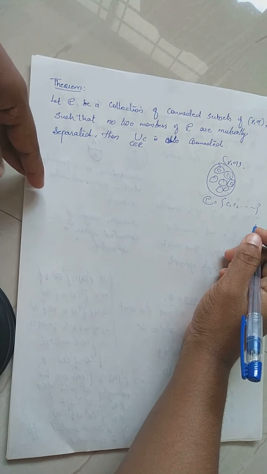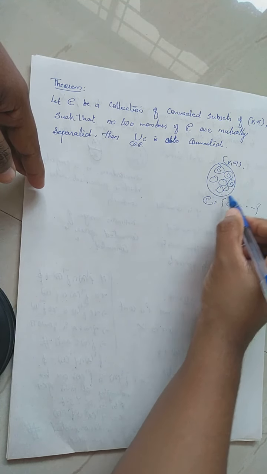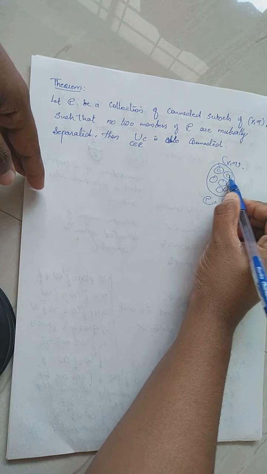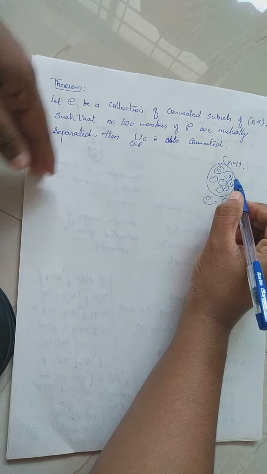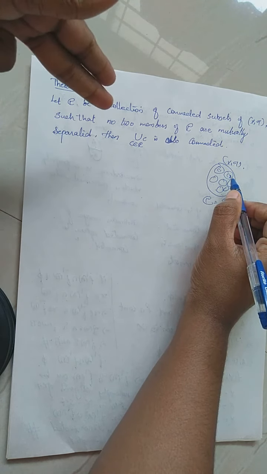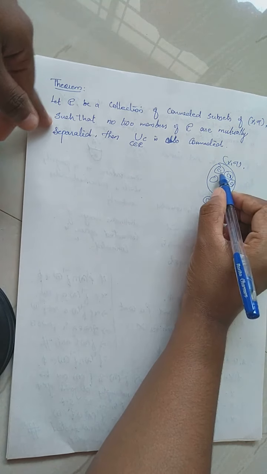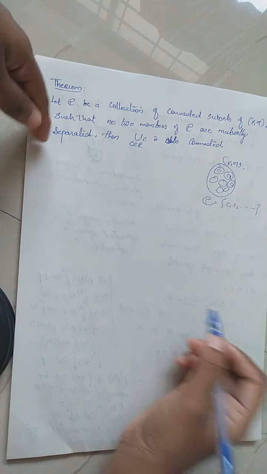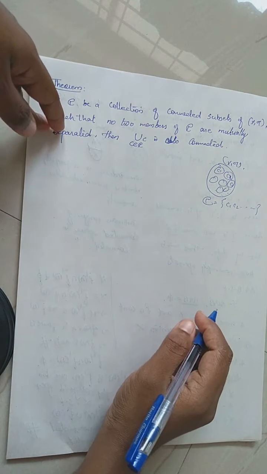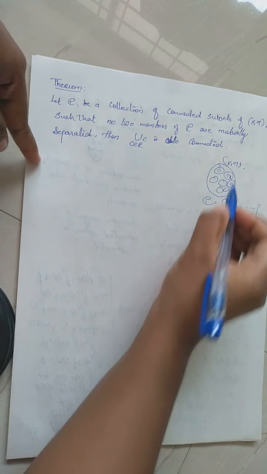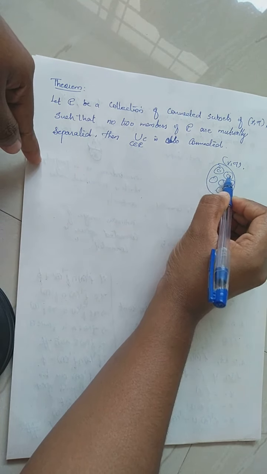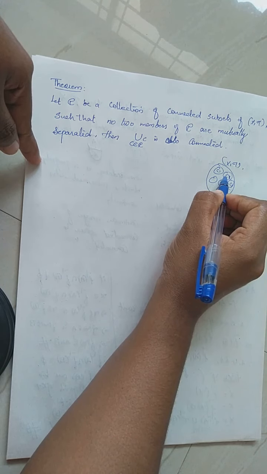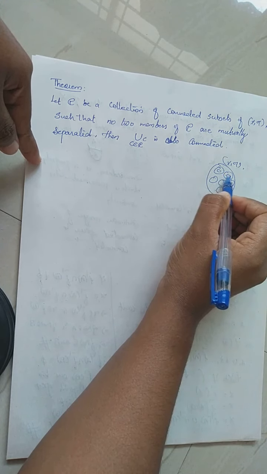And you are considering these connected sets such that they have no intersection elements, or I can say that no two members are mutually separated. That means C1 and C2 are mutually separated means they have no common elements.